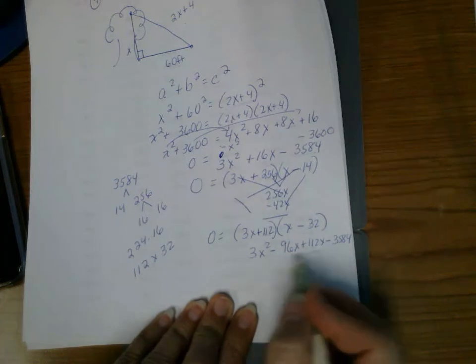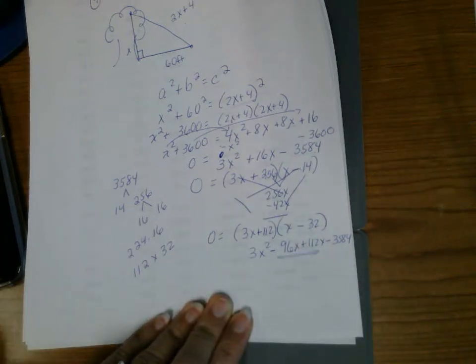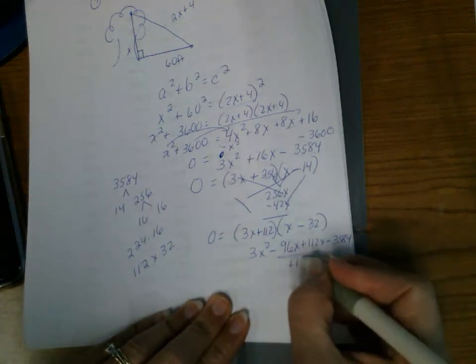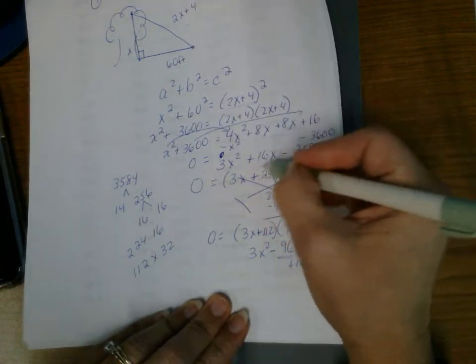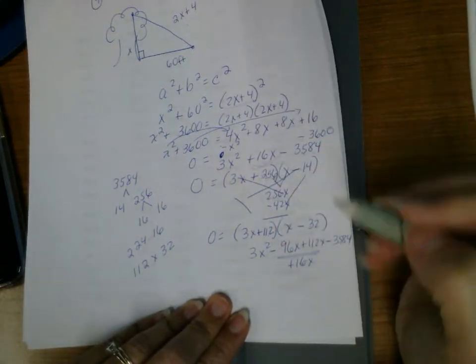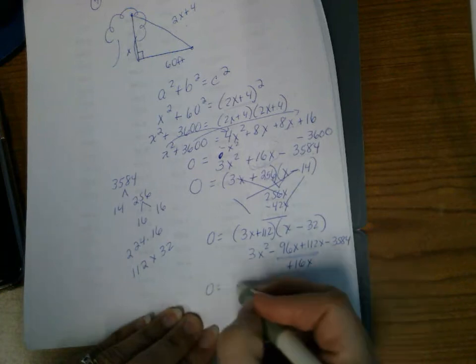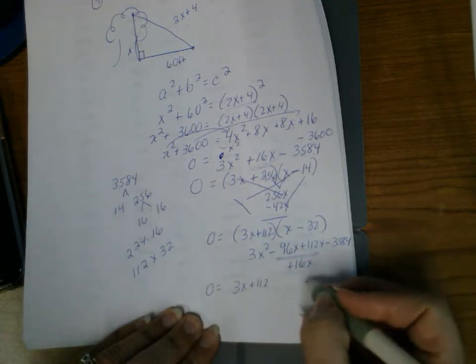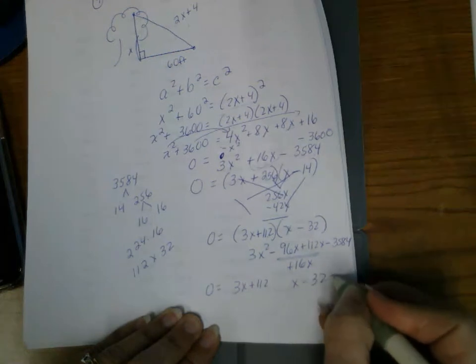All right, so here's the moment of truth. Is 112x minus 96x, it is 16. So yay! So that's positive 16x in the middle. So that is the correct factorization. Now, like I said, if you hate that, certainly just use the quadratic formula at any point.